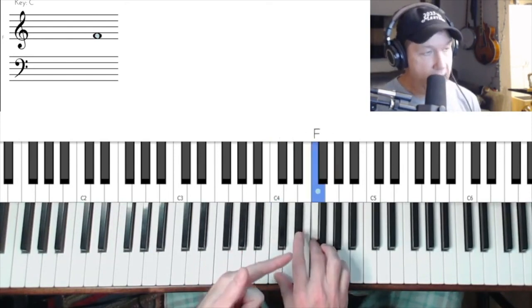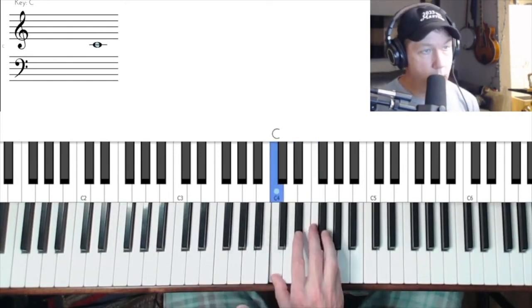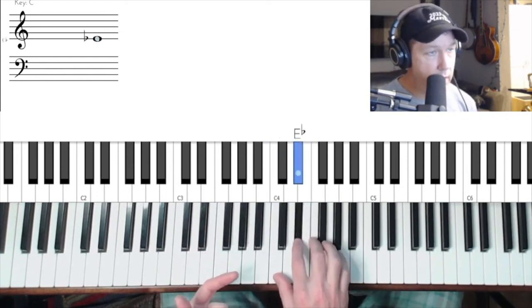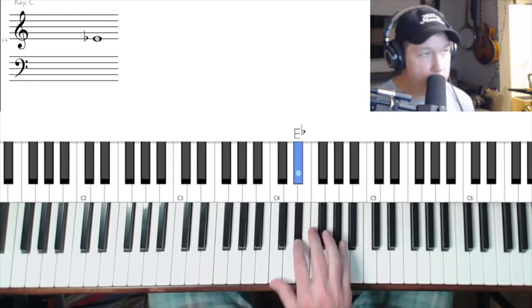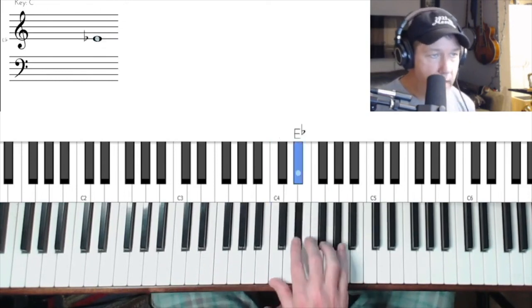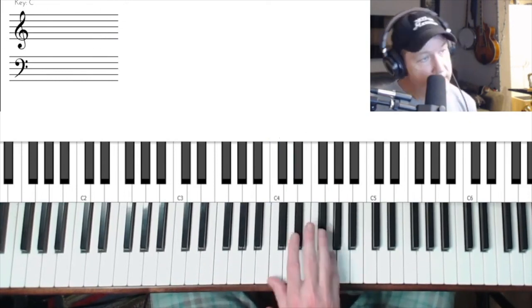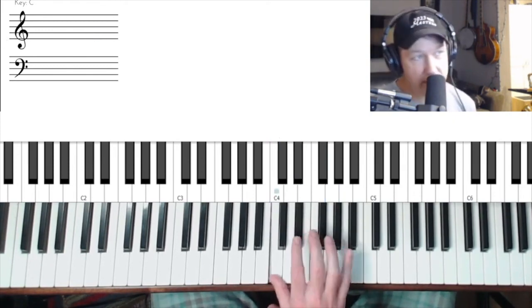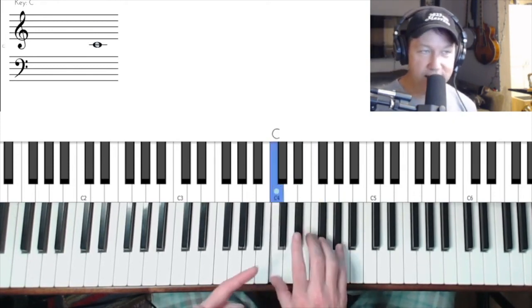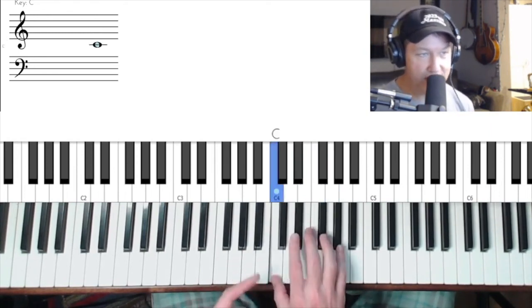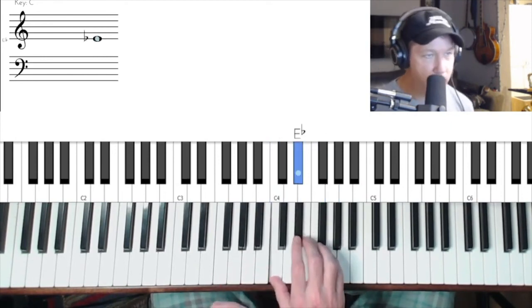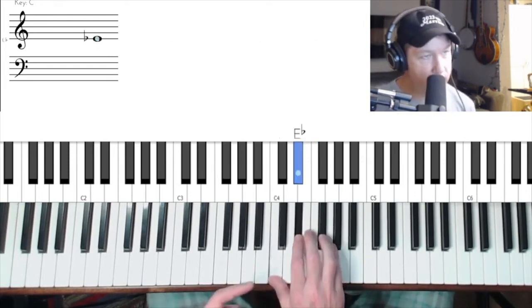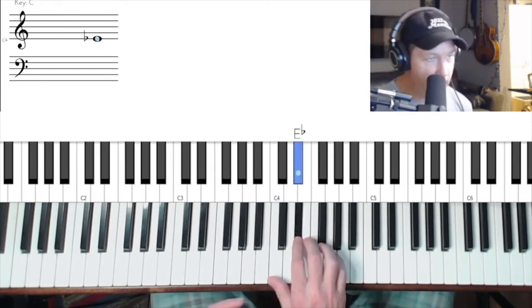I'm just going up and down right now, building up my muscle memory. And you do that for a while. Now I'm going to do C to E flat. So right now I'm doing C, E flat, C, G, C, E flat, C, F sharp.